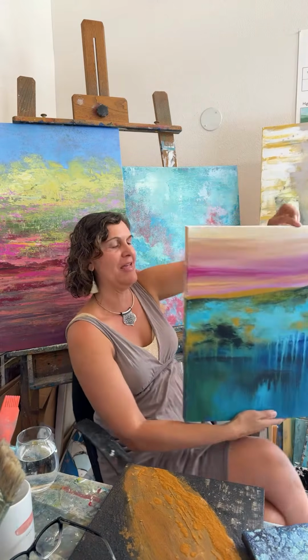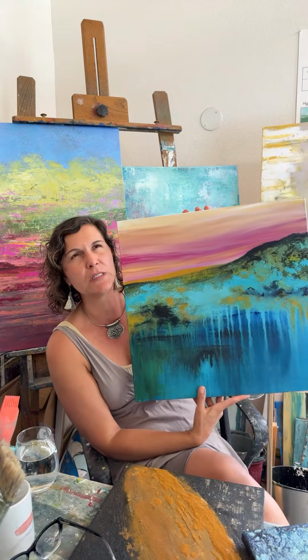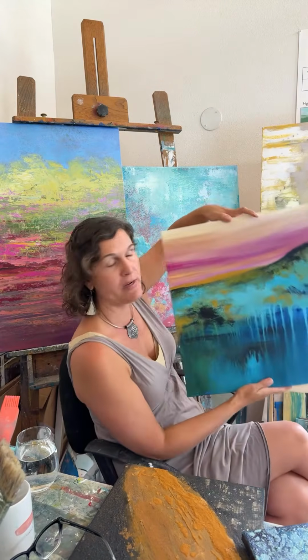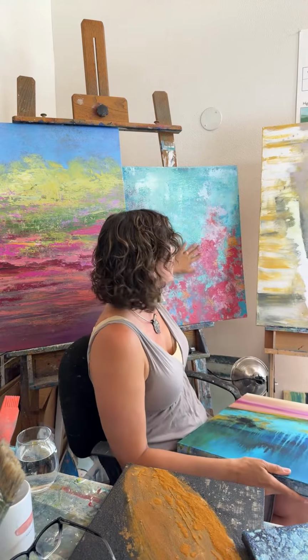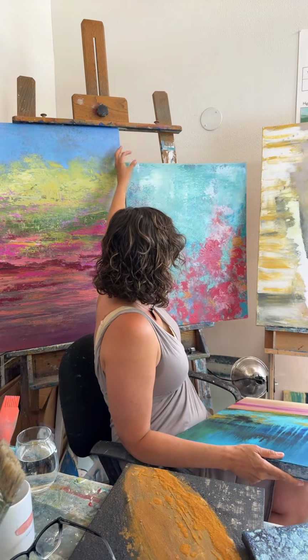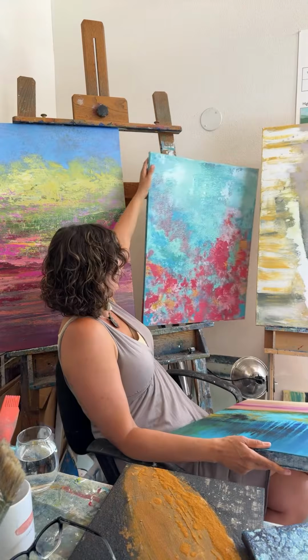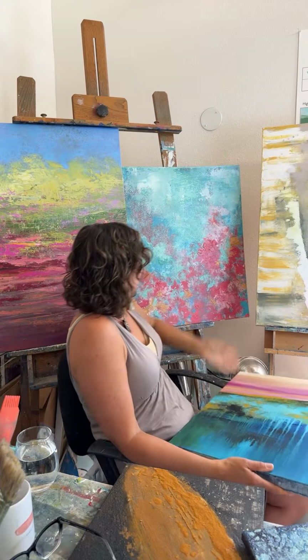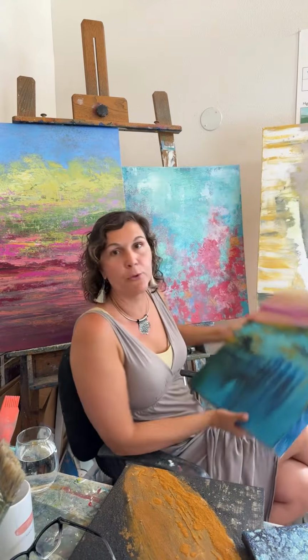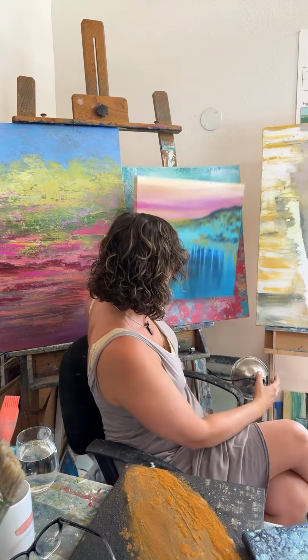I don't have the titles written on the back yet. So I believe this one is Summer Eve, because it feels like a summer evening. This one, what did I call this one? Again, not titled. Oh, Desert Rose. That one's Desert Rose because it looks like a desert rose.